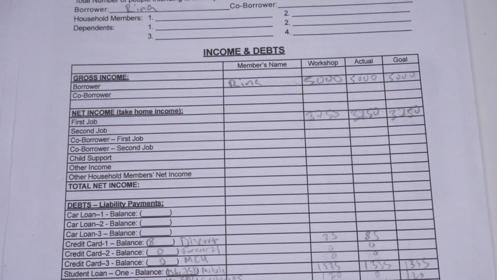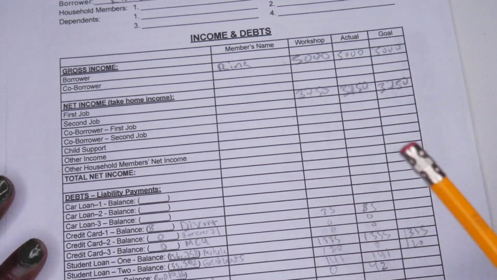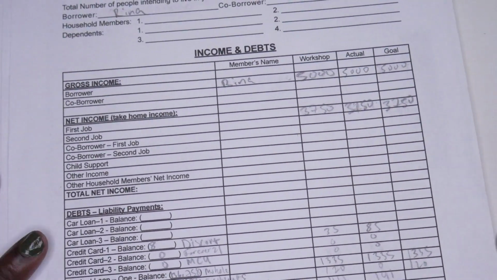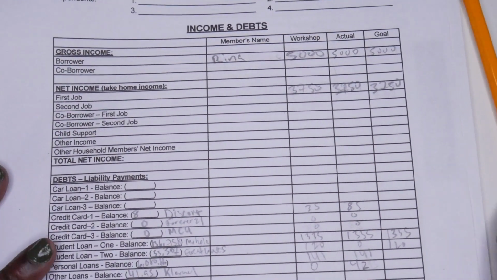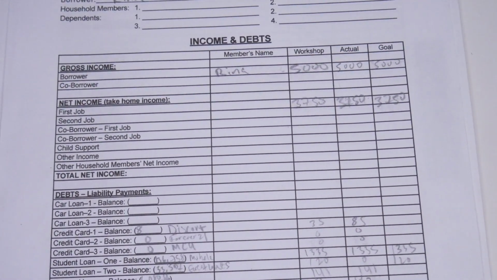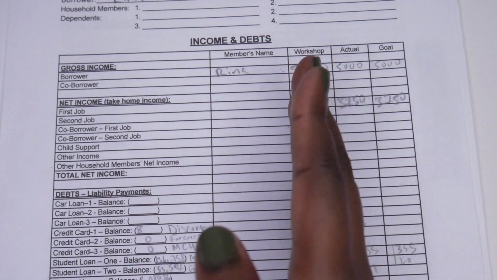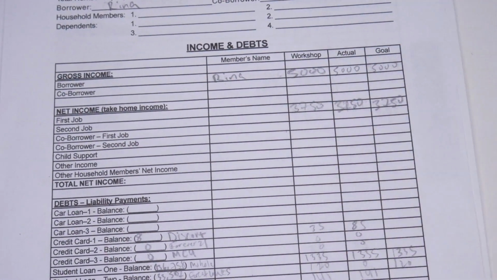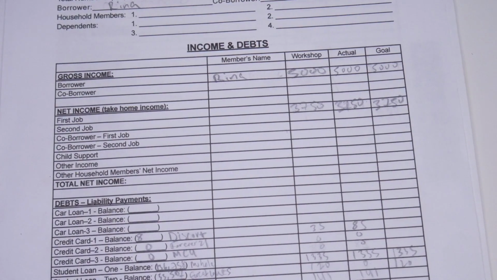So hopefully this video made sense to you. I didn't fill out every single column because I don't have all of these expenses. I just filled out the ones that applied to me. As you can see, I didn't finish some of these and I didn't do the math, but that's the easy part. The hardest part for me was understanding what each of these columns were for and why we had to do 3 columns in the first place. But yeah, it's really simple.